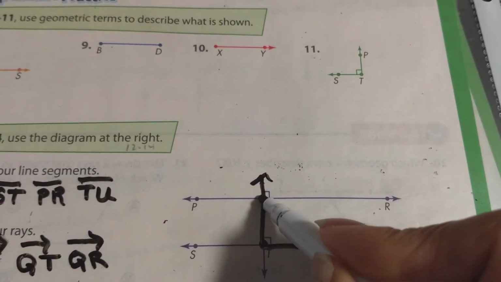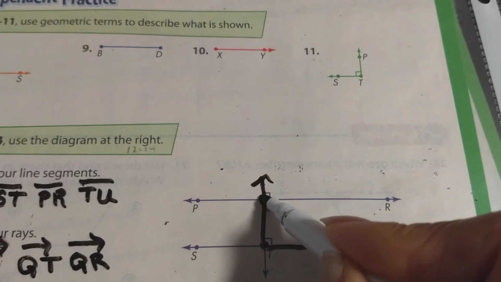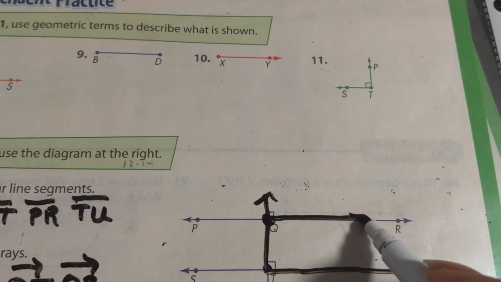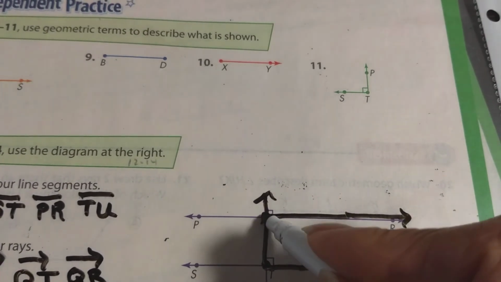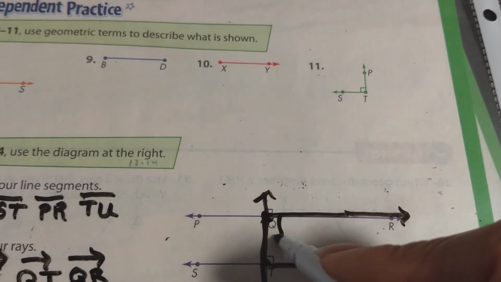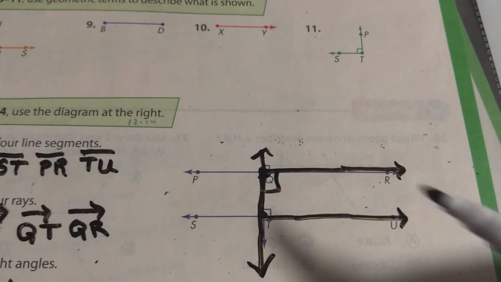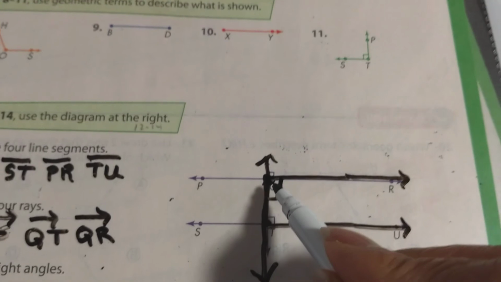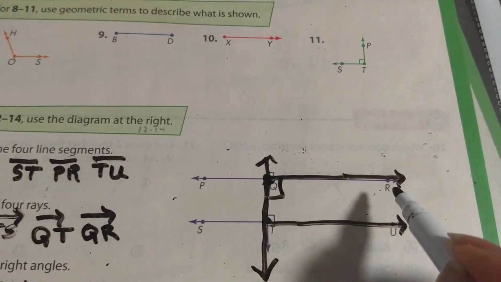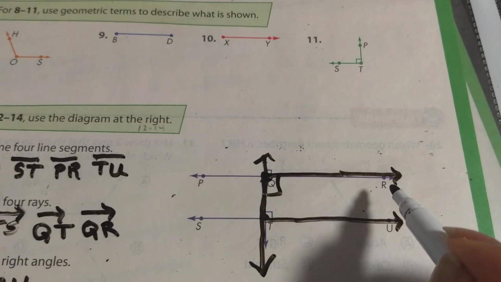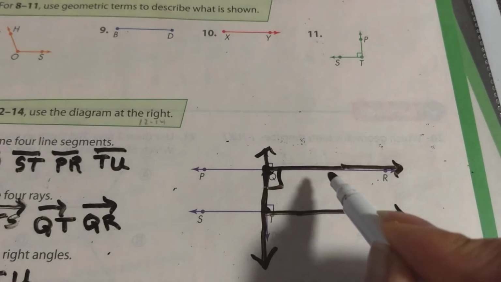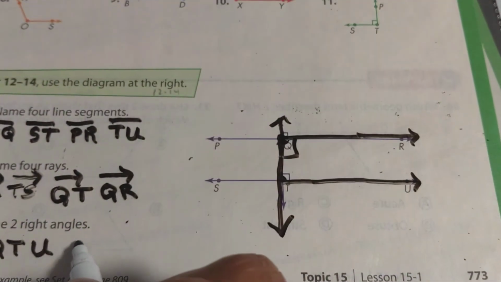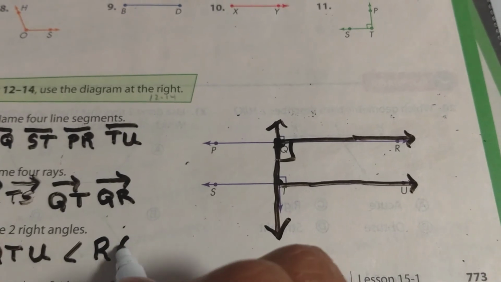Couldn't I let the Q be where two rays joined? And couldn't I say Q to R is a ray and Q to what? T is a ray, and this forms a square box. So Q to R forms a ray and Q to T forms a ray, and they join at the letter Q. So my right angle would be RQT. So another right angle would be RQT.